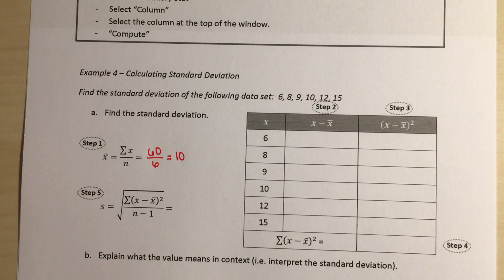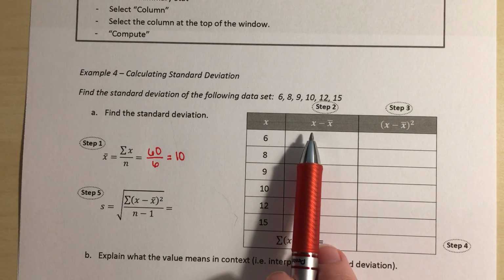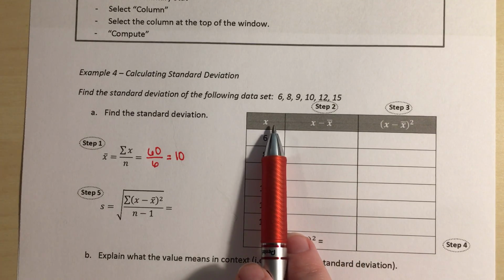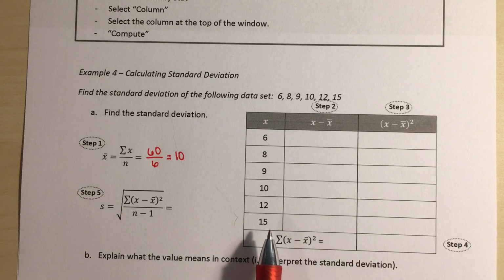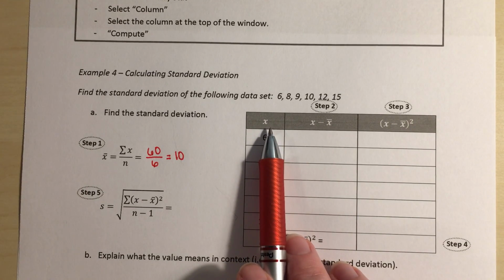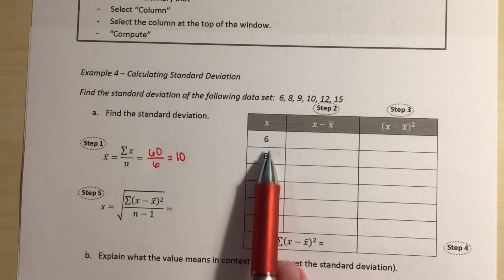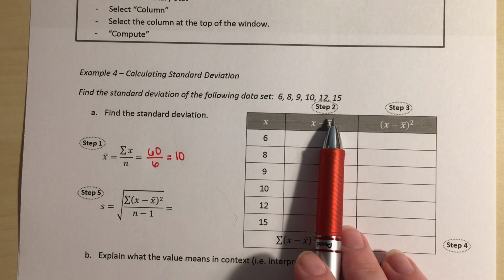All right, now the next thing I'm going to do is fill in this column in our table. Notice that this column is represented by x minus x bar. So x are each of our individual data values, which I've gone ahead and filled in. If you're creating a table from scratch, you're going to start with your first column of x and then just list all of your data values. So all 6 of our data values have been listed here. Right, so now we're going to do step 2.